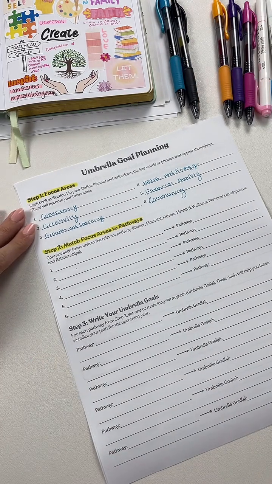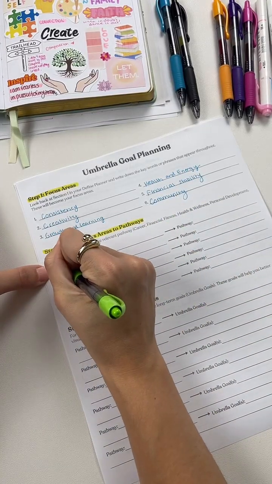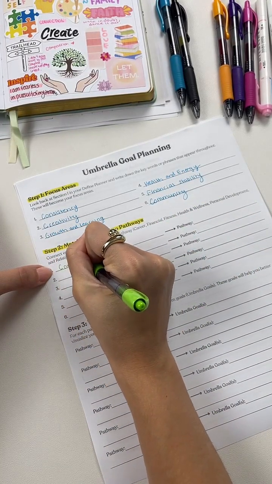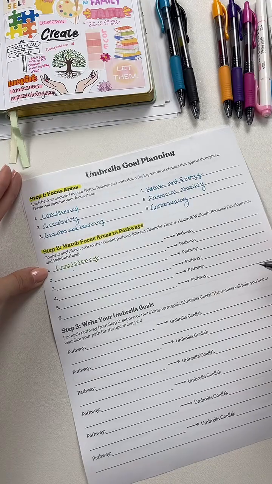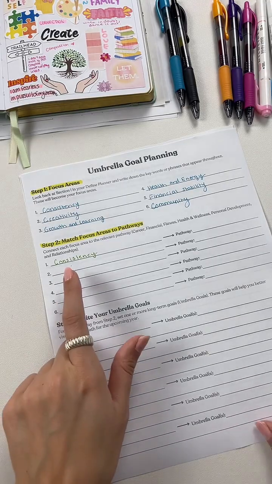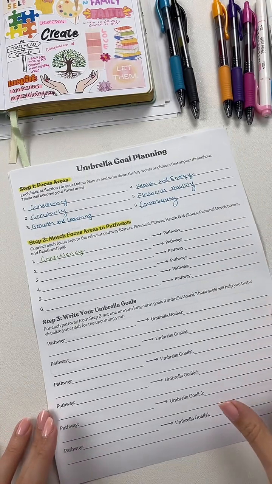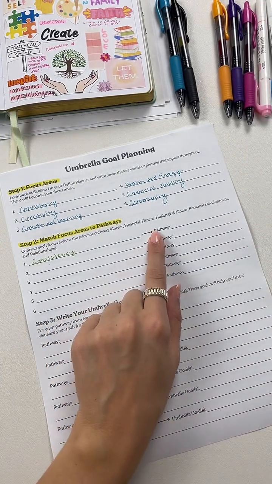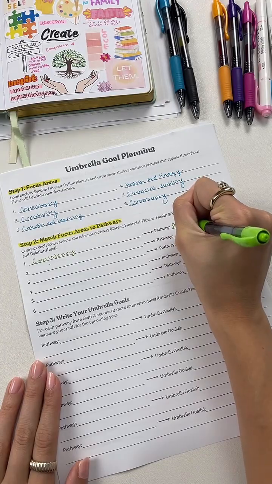So we are going to start with that consistency. So what you are going to do is take your number 1 and put it right down here. Now, this right here, it's not a pathway because we want to guide ourselves into setting these long-term goals. So taking a look at what consistency means to you is how you are going to decide which pathway. So for instance, in this example, it's really aligning with our personal development category. So I'm going to write personal development.